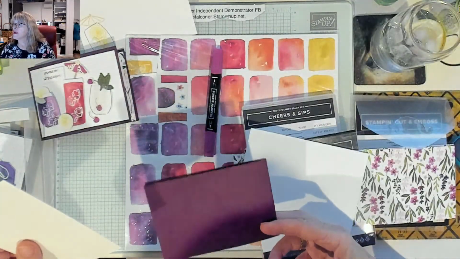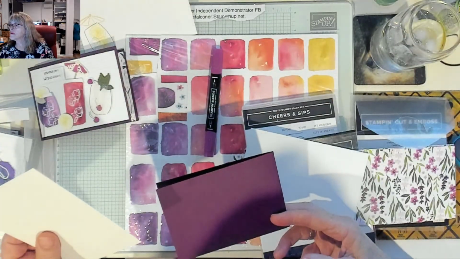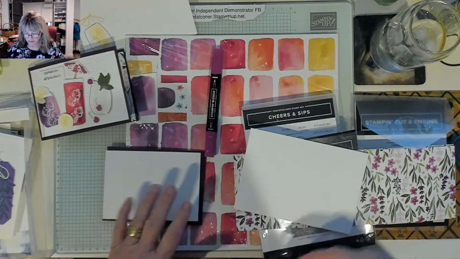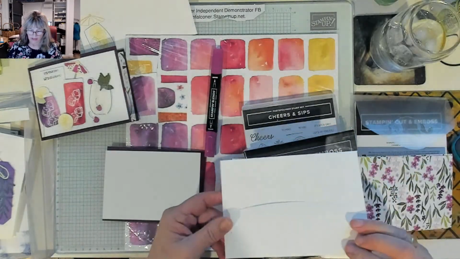It is Blackberry Bliss. Okay, that will be going on the top. So we're going to do that. That's my envelope. So we'll do another one.